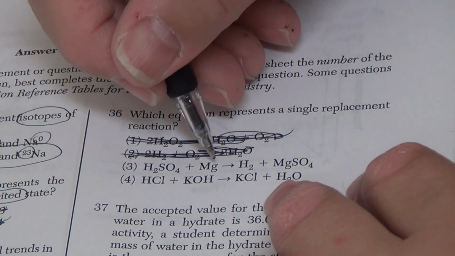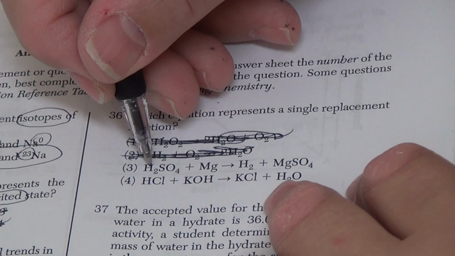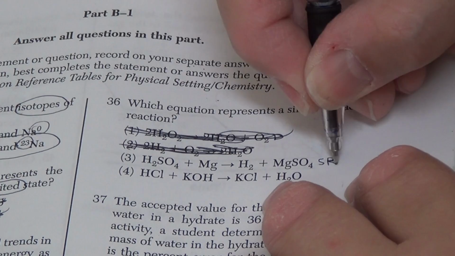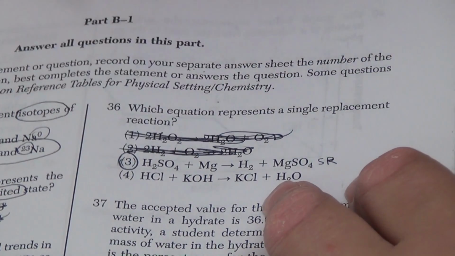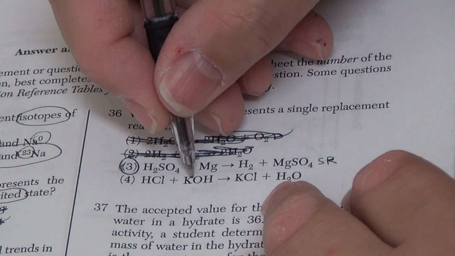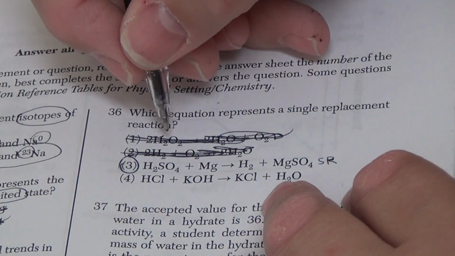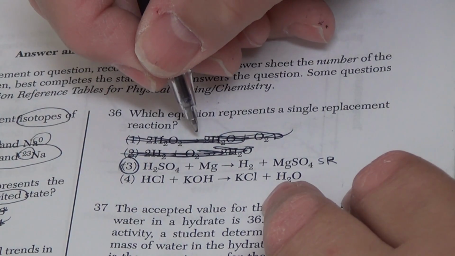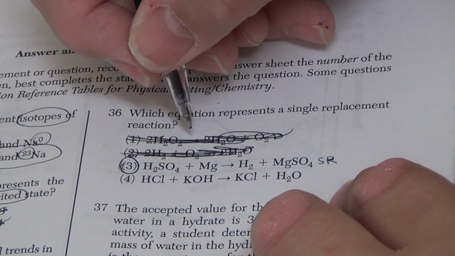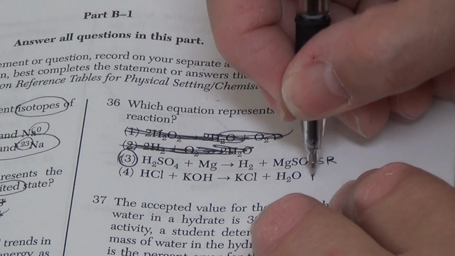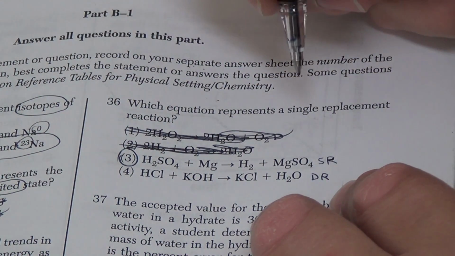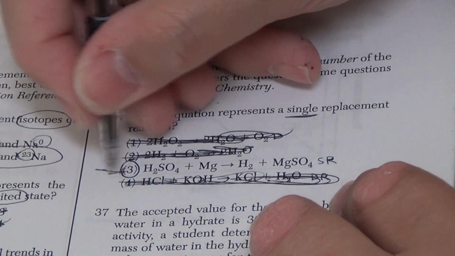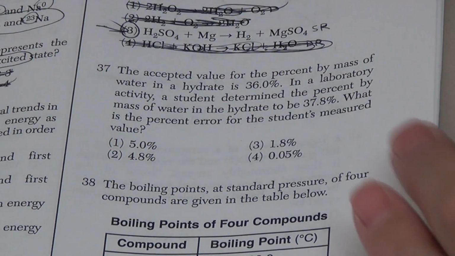Choice 3, the magnesium replaces hydrogen to form magnesium sulfate. That is single replacement. Winner. Why not choice 4? K replaces H, OH replaces, you know what? We got a double replacement reaction here, where the H and the K are switching places. This, ladies and gentlemen, would be an example of a double replacement reaction. That isn't single replacement. So long. See ya, choice 3. Number 37.